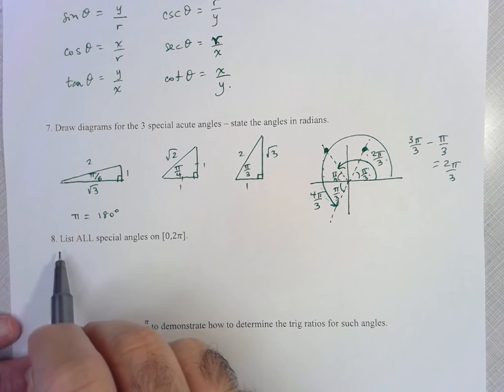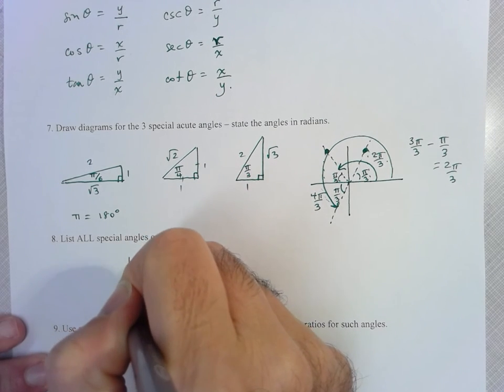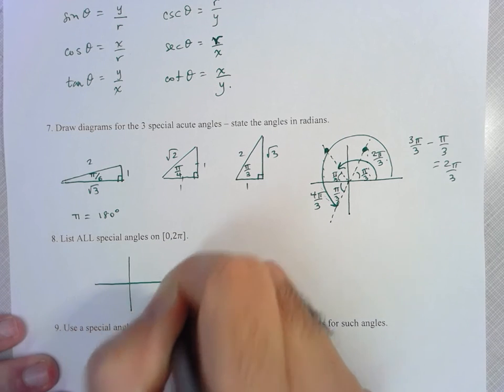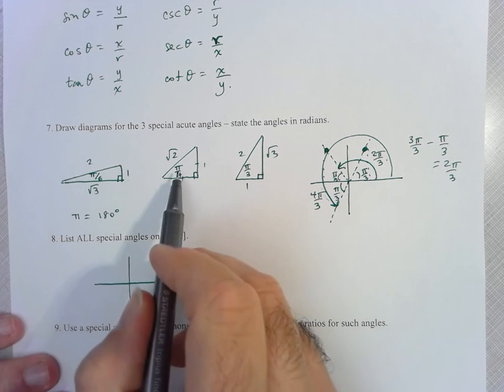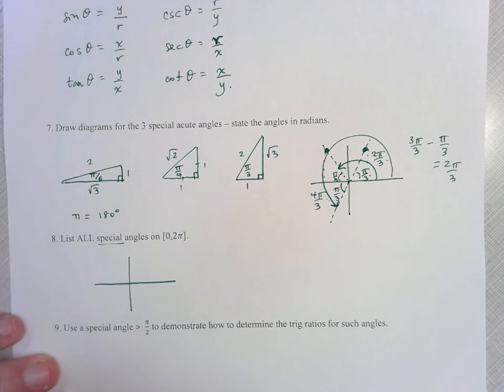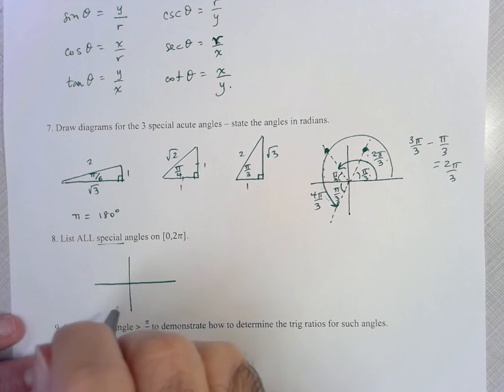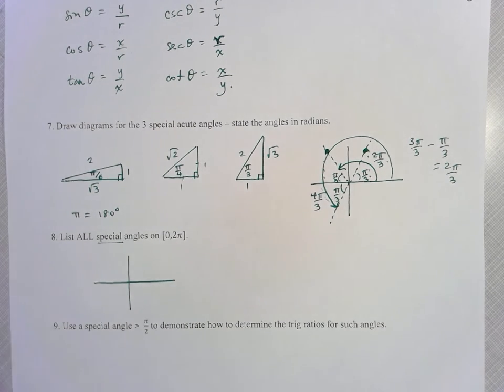Okay, so the last thing I want you to do for today's class is see if you can come up with all the special angles between 0 and 2 pi, using pi over 6, pi over 4, pi over 3. And the other thing I want you to think about is, are there other special angles on the Cartesian plane that don't involve your special triangles? And what I mean by special is I mean easy. So if you think about it, there's 4 more nice angles on the Cartesian plane for which you can find sine, cosine, and tangent easily. Okay, that's it for now.